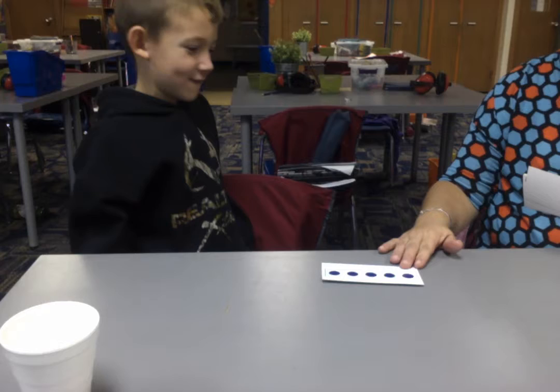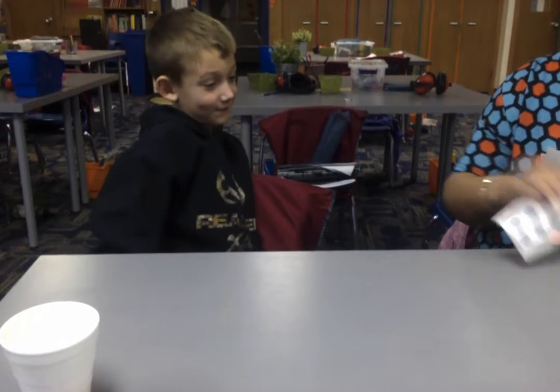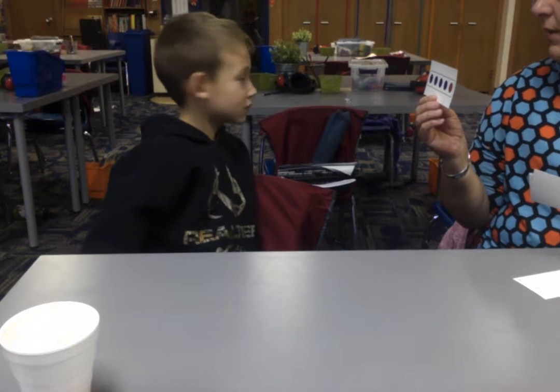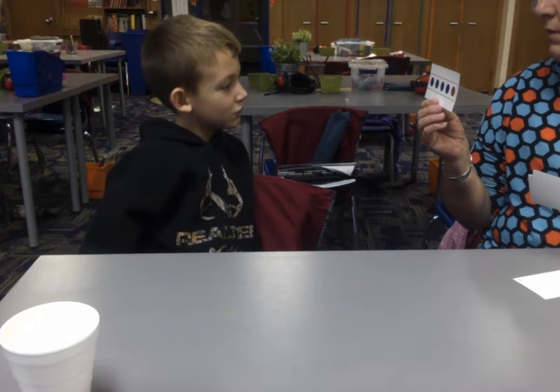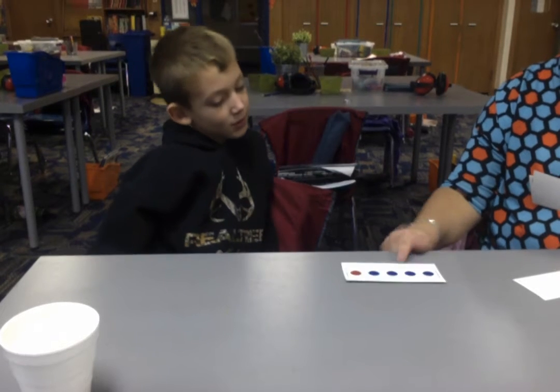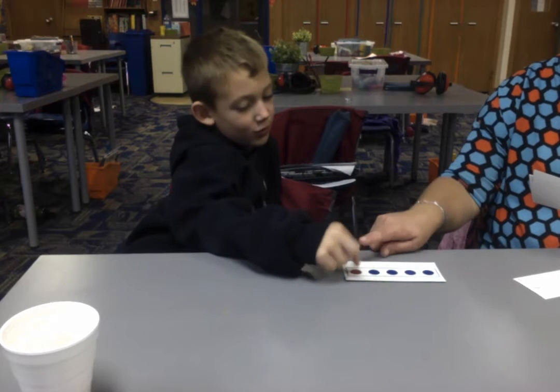We only have 5. There's 5. It's not a 10 frame, is it? It's a 5 frame. All right. If you know that, then how many are on this card altogether? Are there still 5? Yeah. But what do you see? And 4 blues and 1 red.